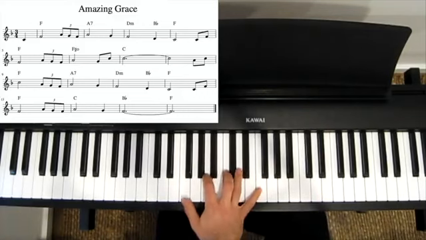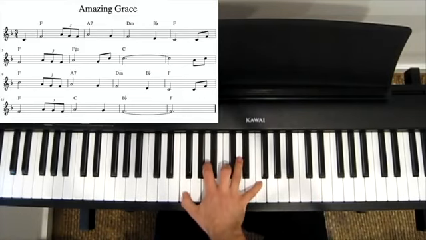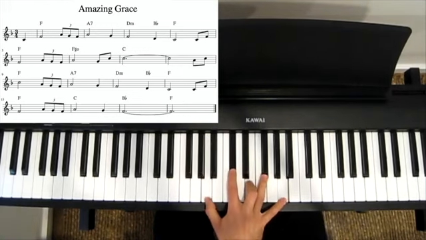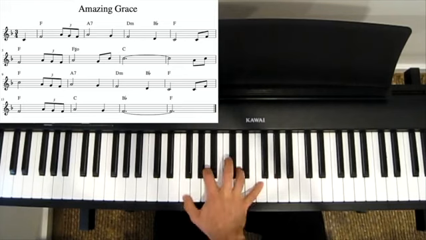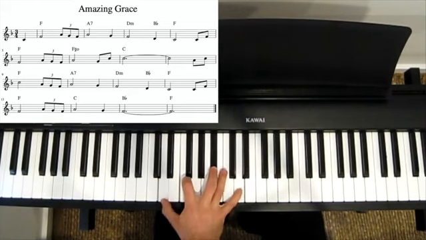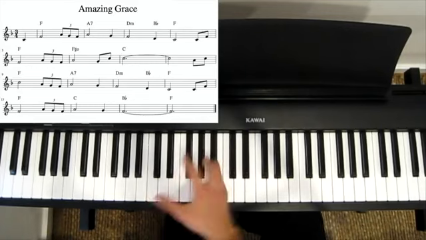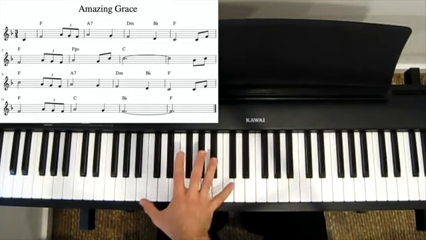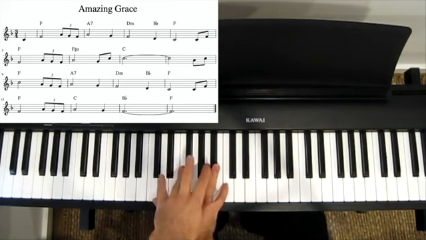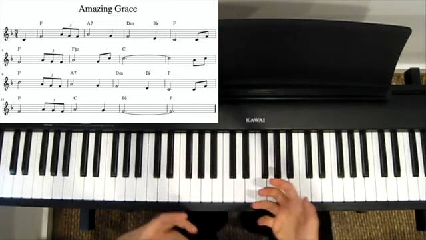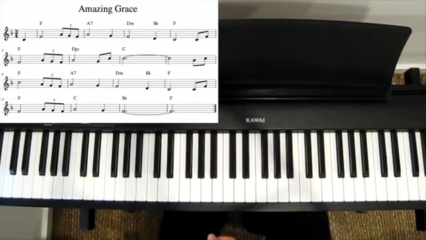So again, nice and slowly. And that's it. So melody doubled with the rest of the chord in the middle, following through that template chord progression that we've been discussing in this video.